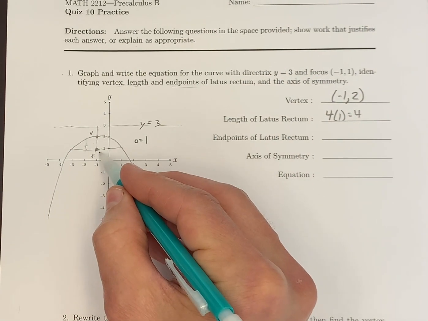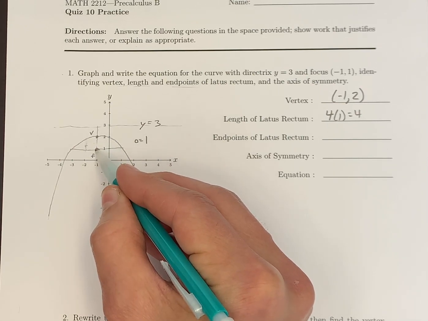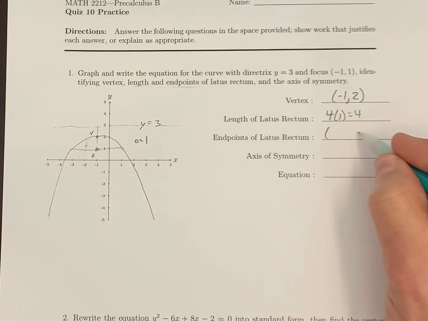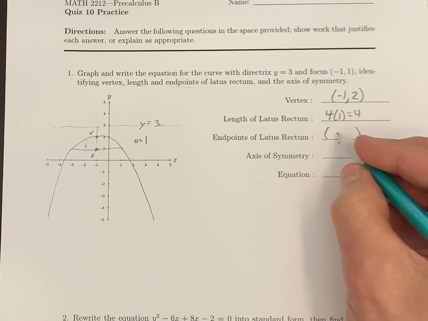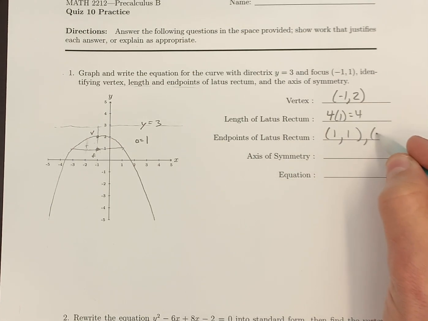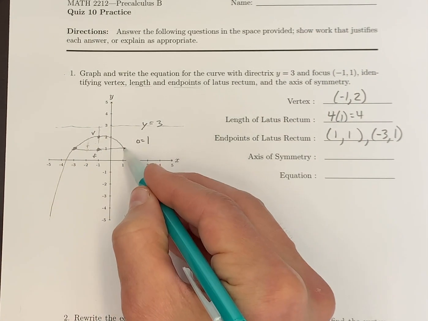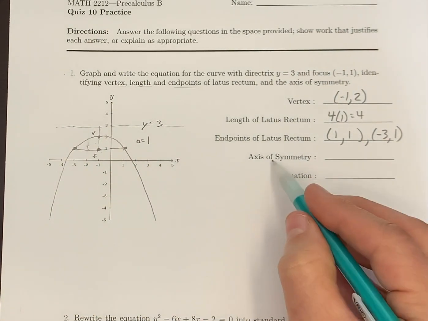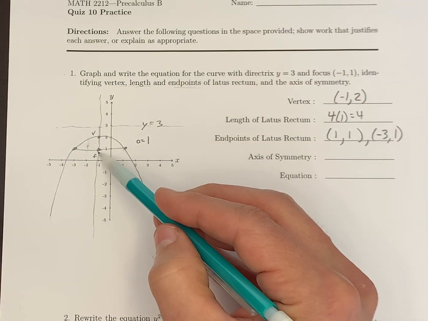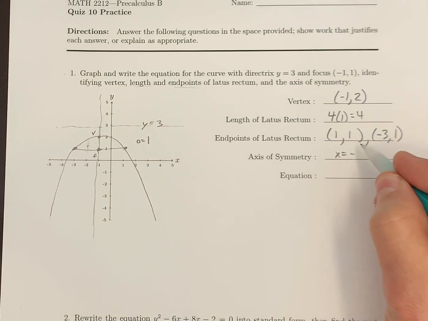Well, I took the point -1, 1 and added 1 to get to the vertex. On the y coordinate, I'm going to add 2 to the x coordinate. So that's now 1, 1, and also -3, 1, moving left 2, right? What is the axis of symmetry? Well, it's the line that goes through the focus perpendicular to the directrix. So it's the line x equals -1.